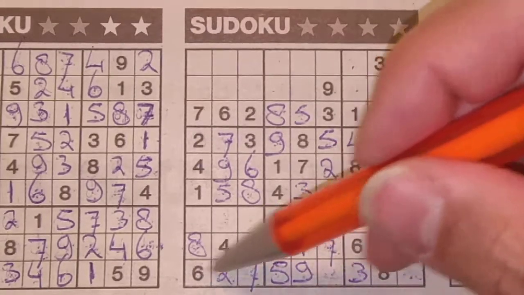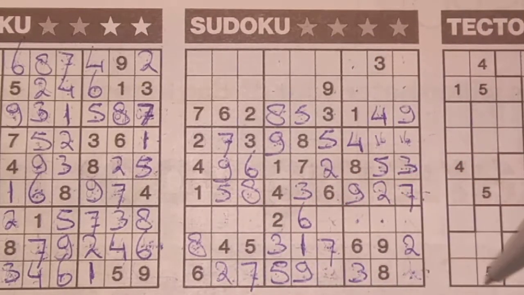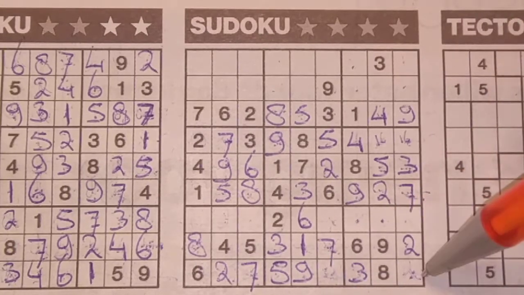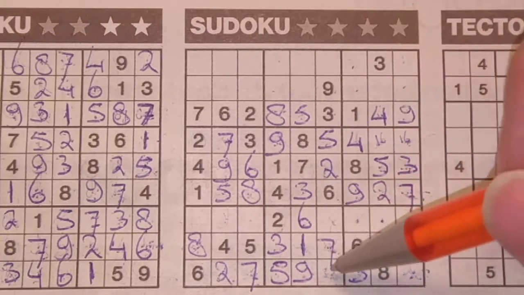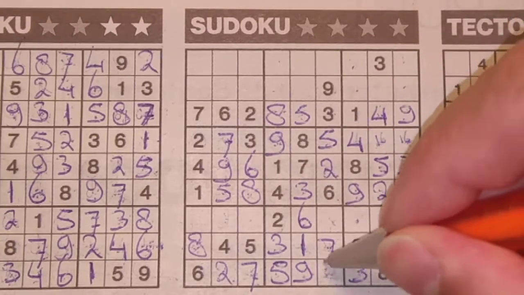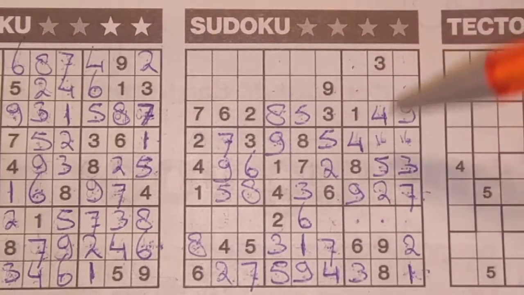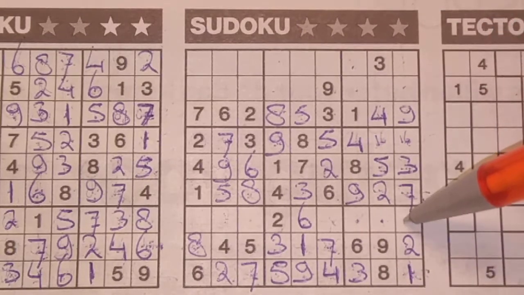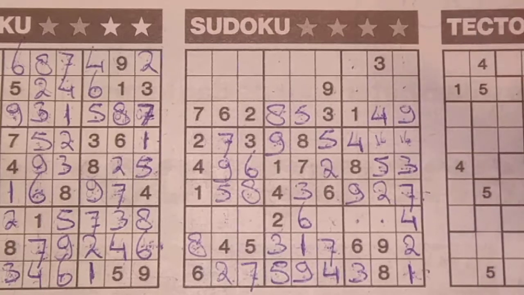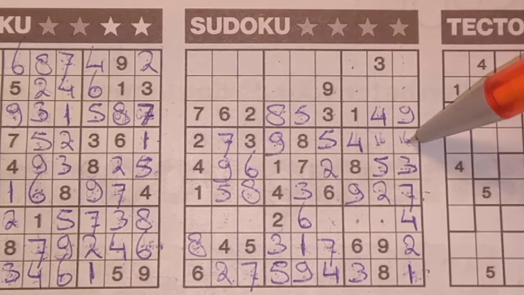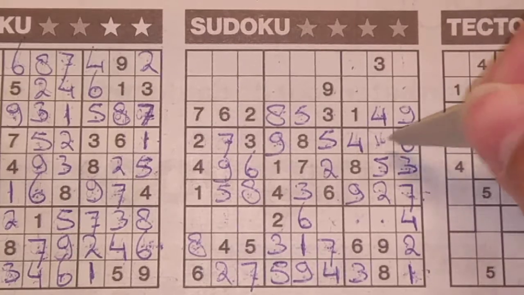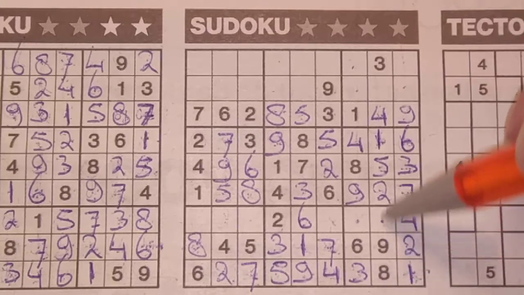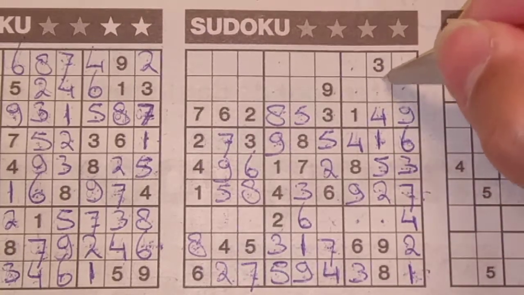2 numbers left in the last row. The missing numbers here are the numbers 1 and 4. We see here 1, so no 1 there. 1 should be here and the 4 goes there. 4 in this column, 4 in the column next. So in the last column, the only place for the 4 should be there. We have a 1 here, so this cannot be a 1 anymore. This should be a 6, and this should be a 1. 6 in this column, 6 in the last column. So in the column between, the only place for the 6 should be there.